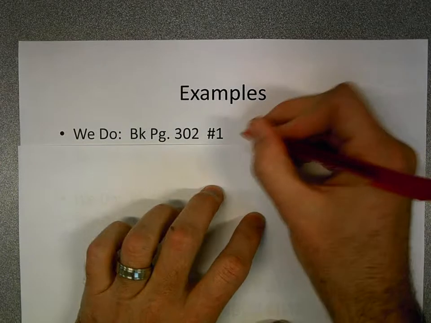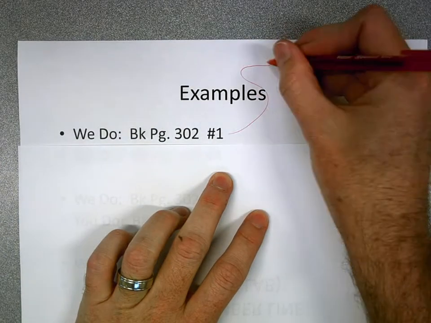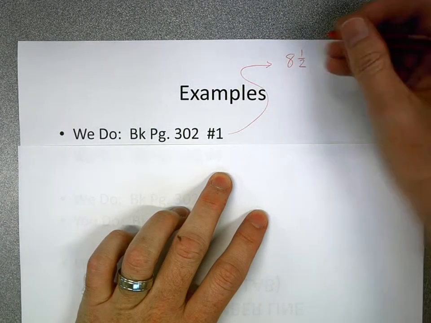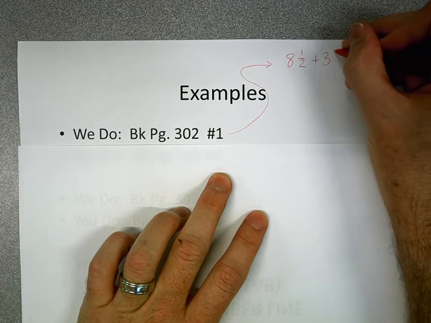Okay, so for 302, for number one, we have 8 1/2 plus 3 4/5.